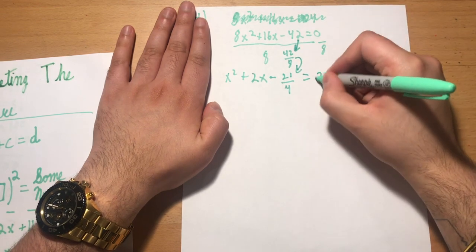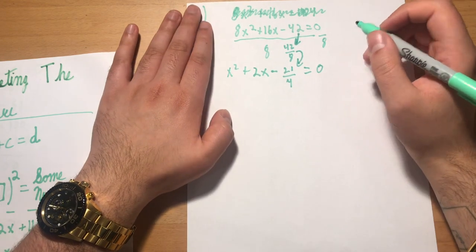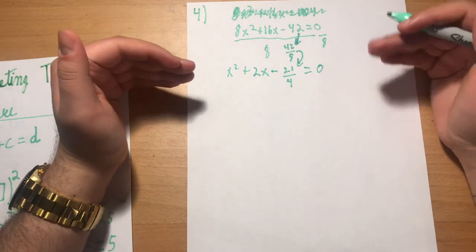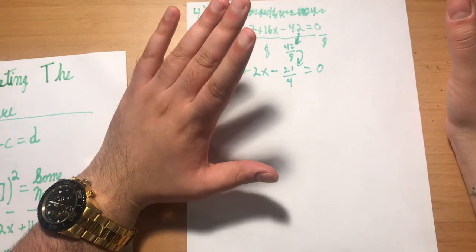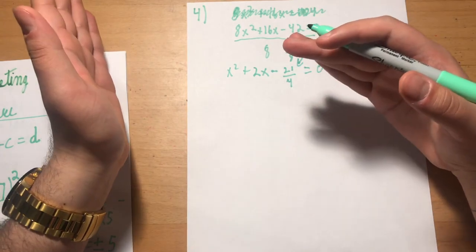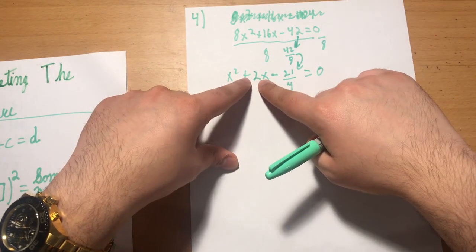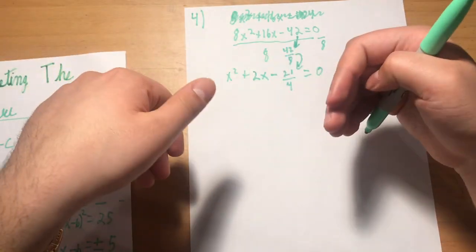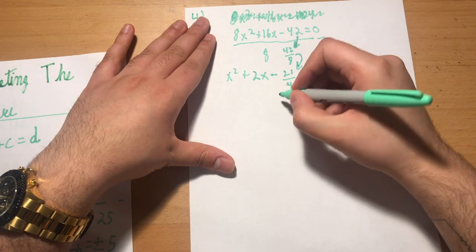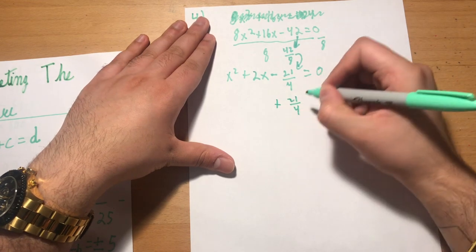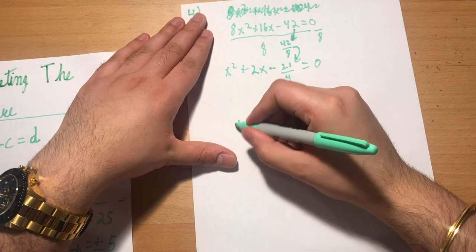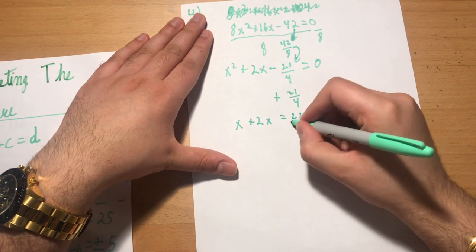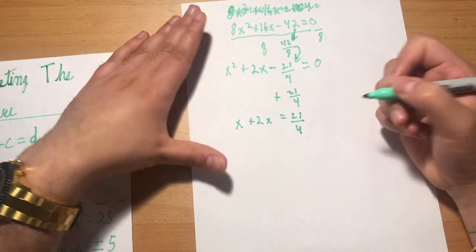And that is equal to 0. Now, from here, we bring everything that's not an x. We begin with our steps again. Anything that's not an x, we bring it over to one side. Anything that is an x, we bring it over to the other, right? Sometimes, you might have some x terms on opposite sides of the equation. All you have to do is just subtract and bring those together, okay? So we add 21 over 4 to both sides, and we're left with x plus 2x is equal to 21 over 4.